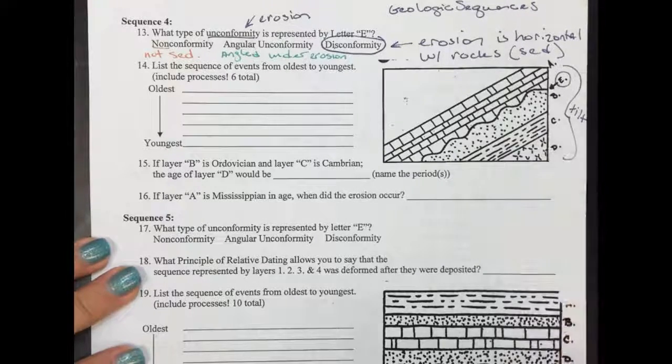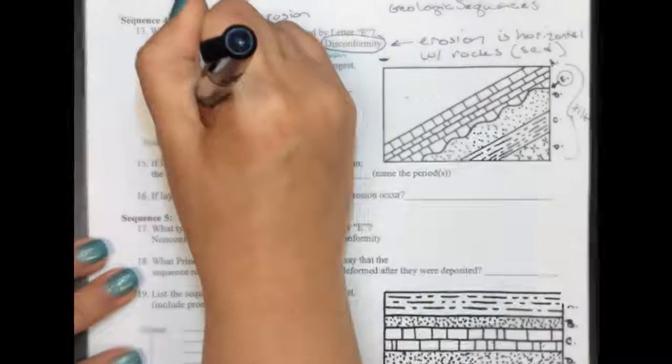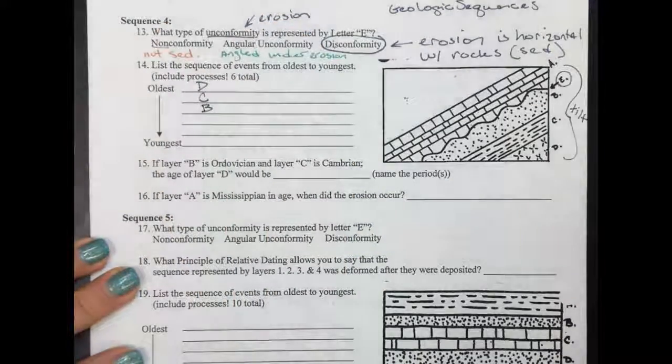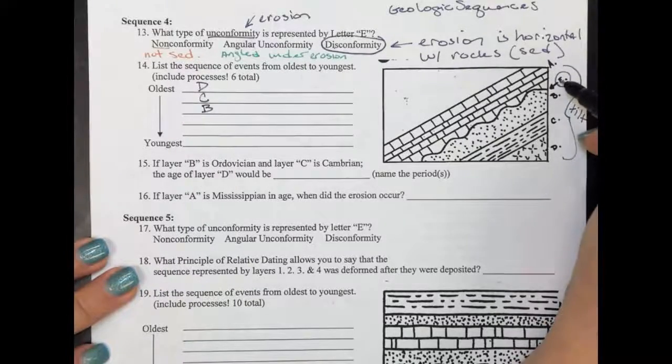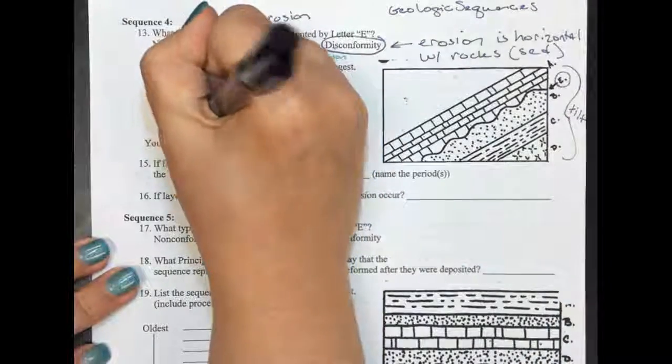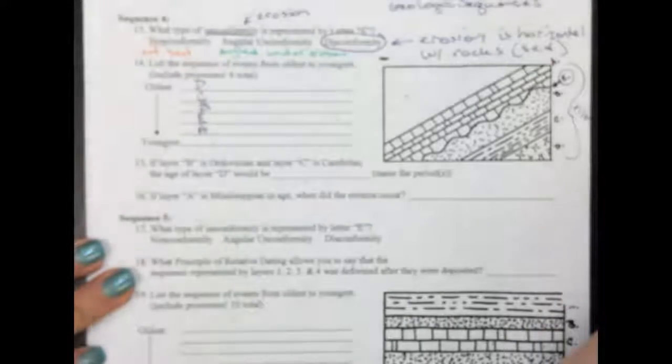So the oldest is going to be at the bottom, and that is D. Next will be the shale, which is C. Then our sandstone, B. We have to choose between our erosion and our limestone, but we know erosion happens before the next layer is put on. So E, the erosion, is going to be next, and finally A, our limestone.